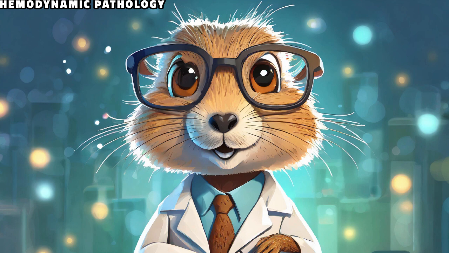It's like the holy trinity of clot formation. Want to break it down for our listeners? Absolutely, Crash. Virchow's triad consists of 3 key factors that contribute to thrombosis. First, we have endothelial injury. That's damage to the inner lining of blood vessels.